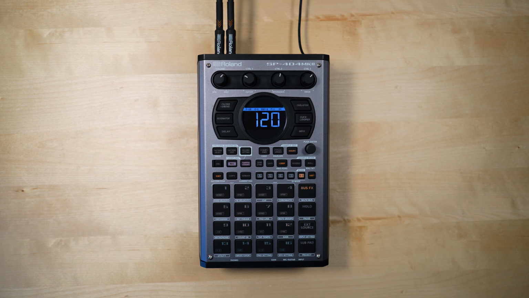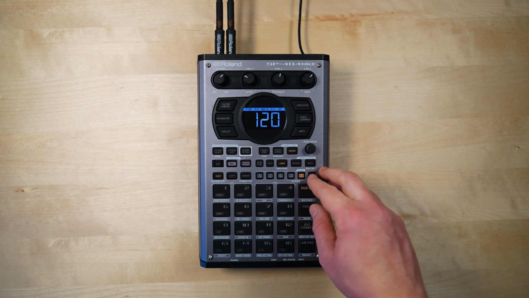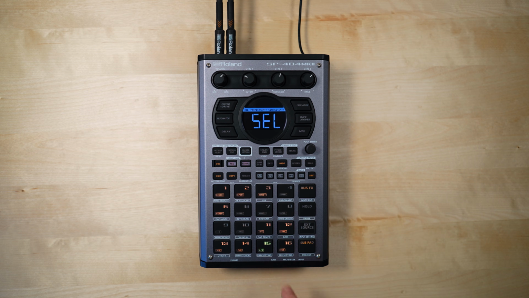And there we go, we have our old project fully converted and now on our SP-404 Mark II. We can go into the projects menu here and choose it, and there we go.